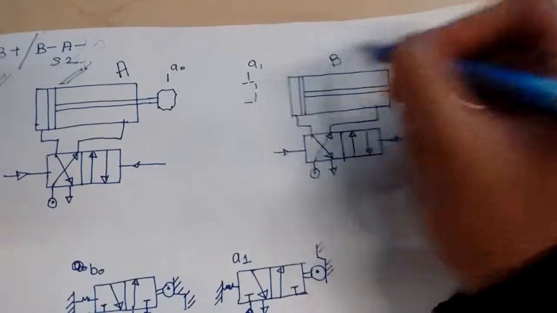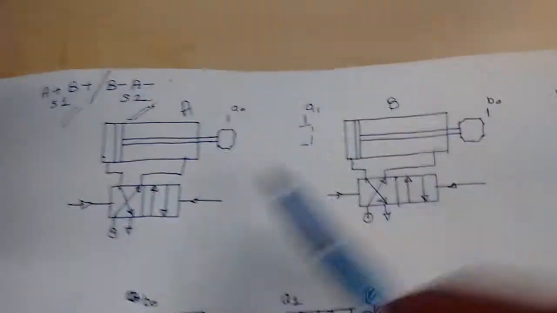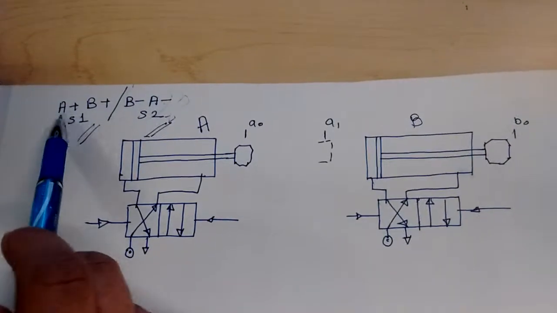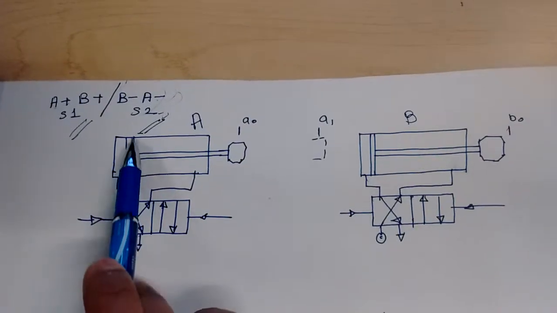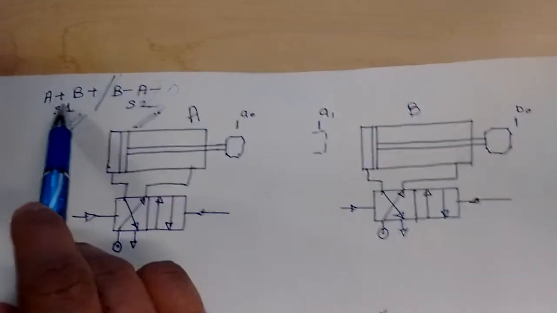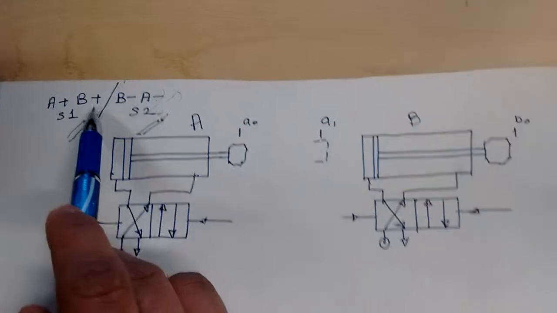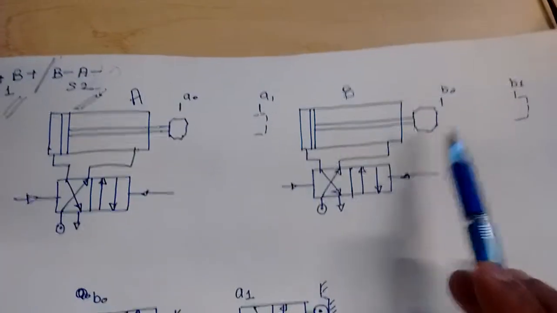and cylinder B. Another thing you need to notice: the first occurrence of A is plus, so I have drawn cylinder A in minus position. The first occurrence of B is also plus, so again I have drawn cylinder B in minus position.